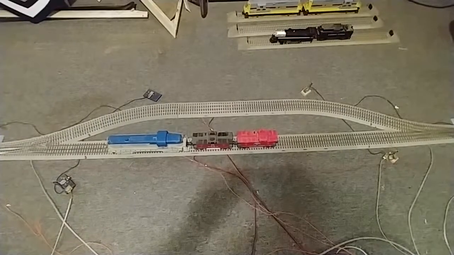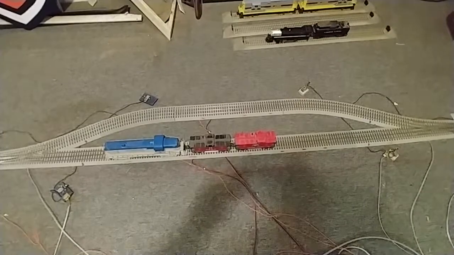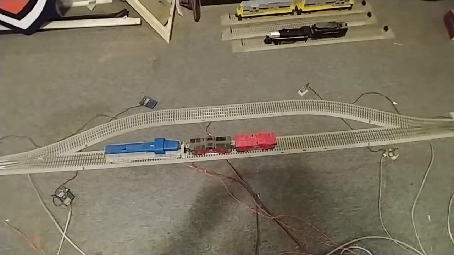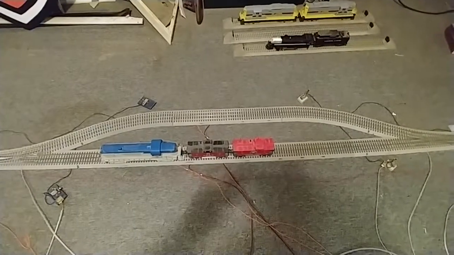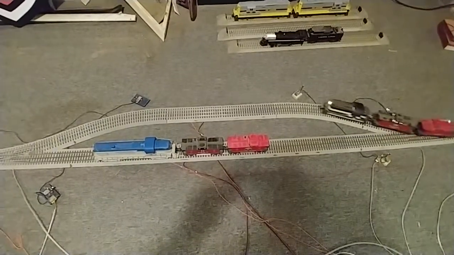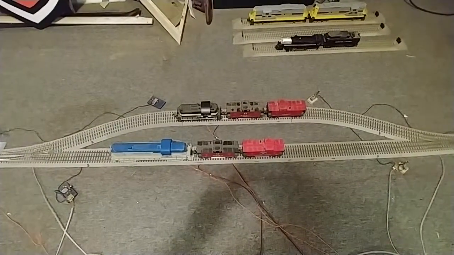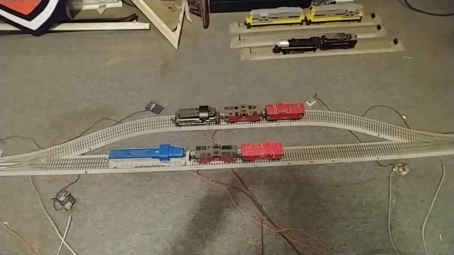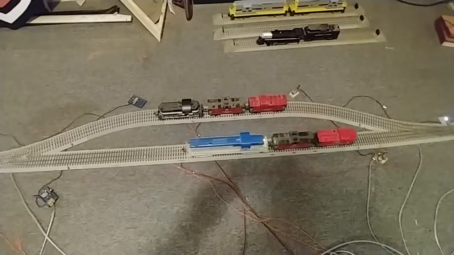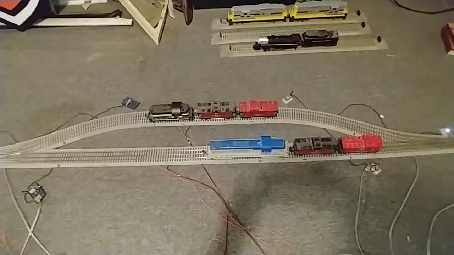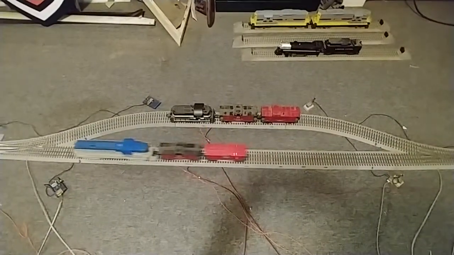This video will show some of the problems with the layout as far as electrical noise and what I'm calling chatter. It's currently set, this is the main inside interchange program, that each train should be making 5 laps around the track before being switched. But in this case, the trains at most are doing only 1 or 2 laps around because of electrical noise.